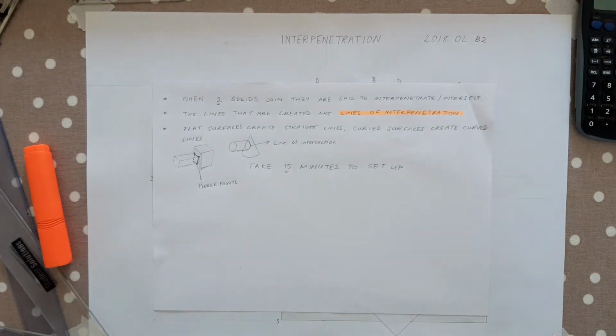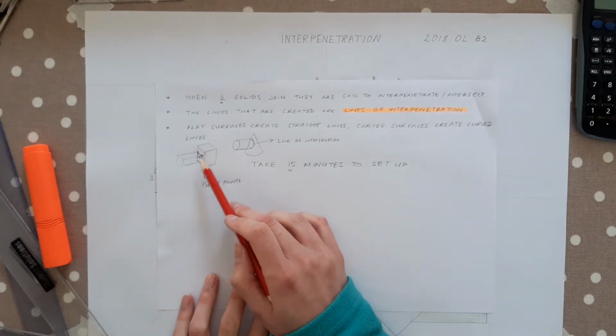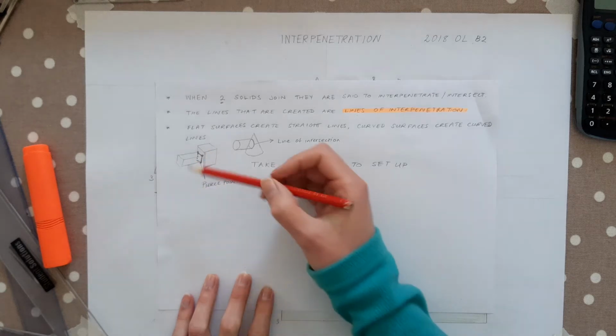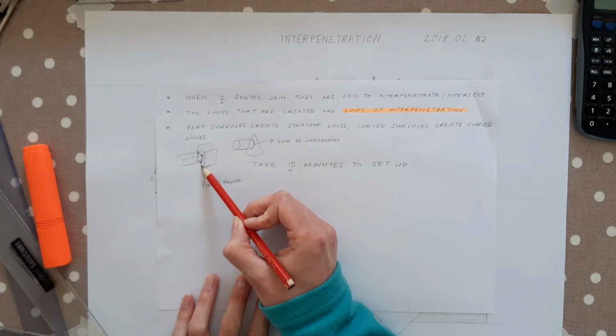Interpenetration is when two solids join. They're said to be interpenetrated or intersect. The lines that are created from this are called lines of interpenetration. So if you see with my two diagrams, I have a cuboid entering a cube. Where they actually intersect each other, these are called lines of interpenetration.